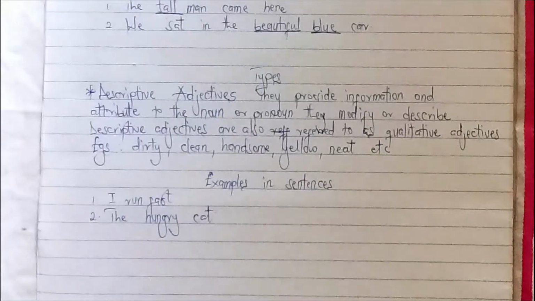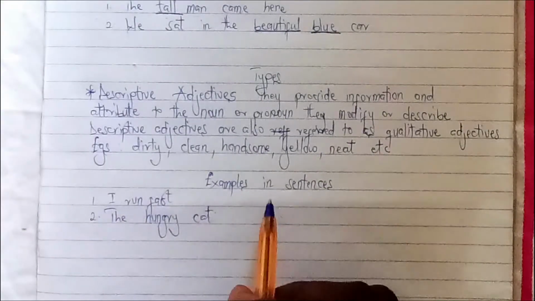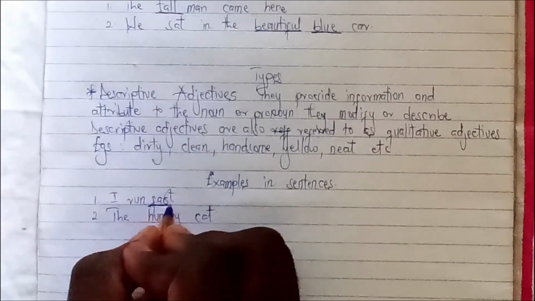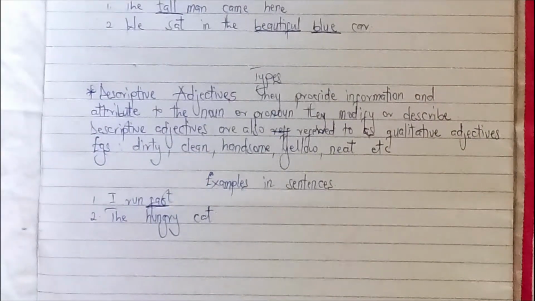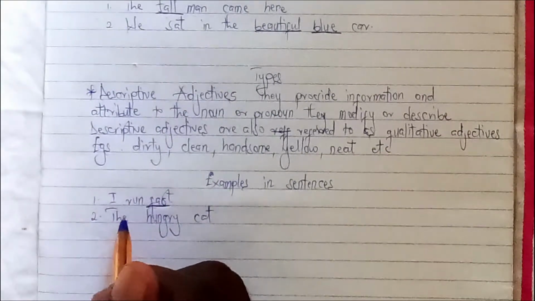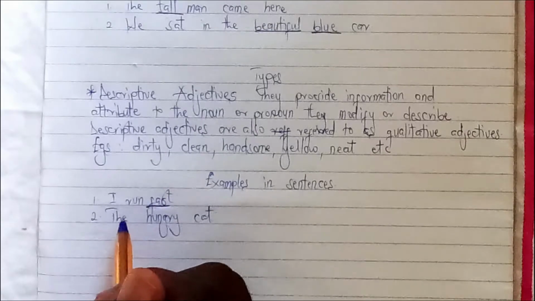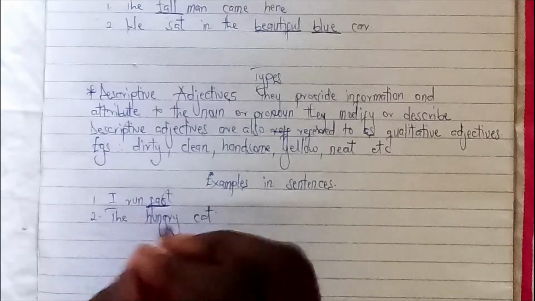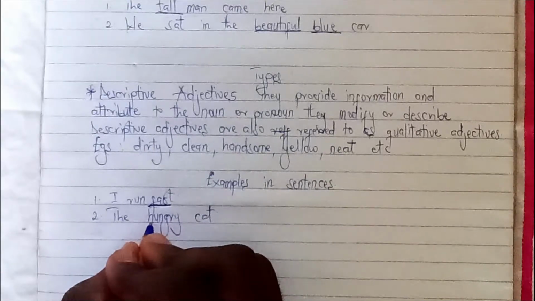Okay, so examples as used in sentences, we have I ran fast. So fast over here is a descriptive adjective. It is describing how I ran. So it means I am not a slow runner, but I ran fast. In the second example, we have the hungry cat.